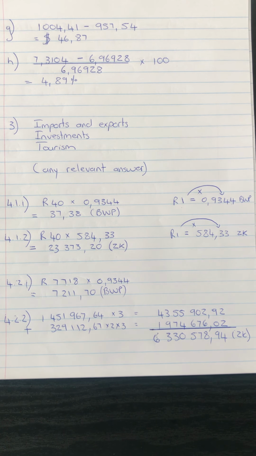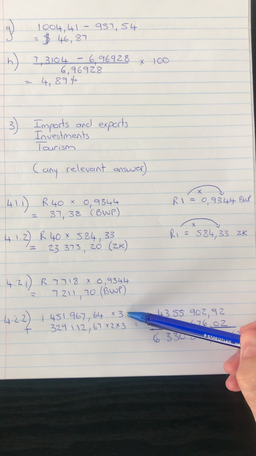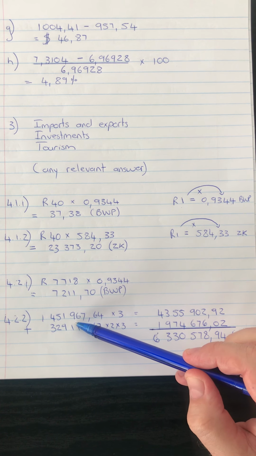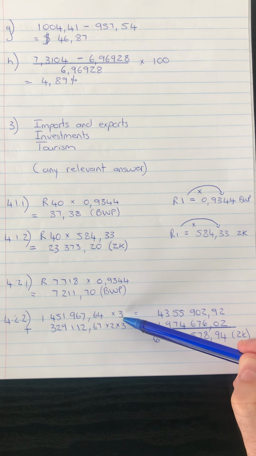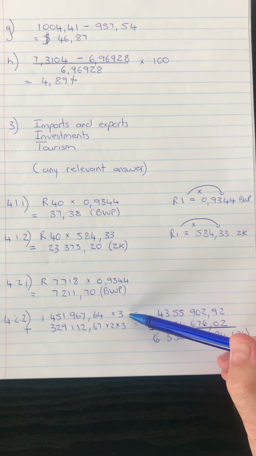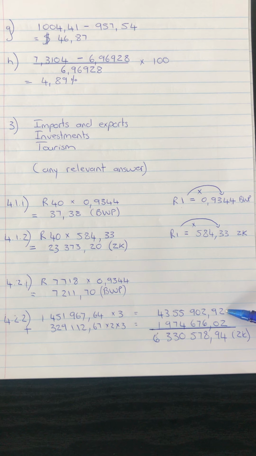Right, now with question 4.2.2. Determine the cost of their stay in Zambia in Zambian kwacha. Right, so we will have to look at the scenario again. You'll note again that they had a 3-night stay for a couple. This was given as 1,451,967.64 Zambian kwacha. They stayed for 3 nights, and that's why I multiply with 3 to get the total for their stay, including breakfast.